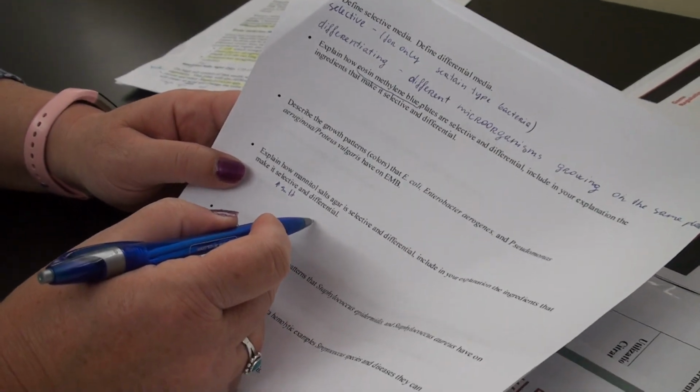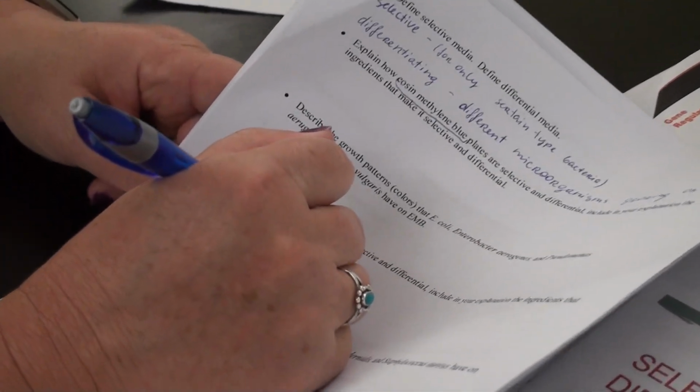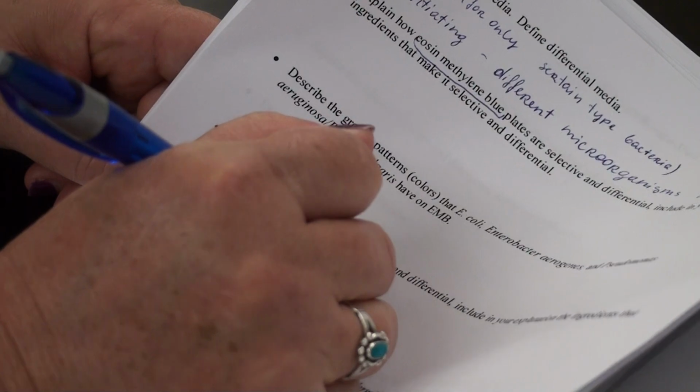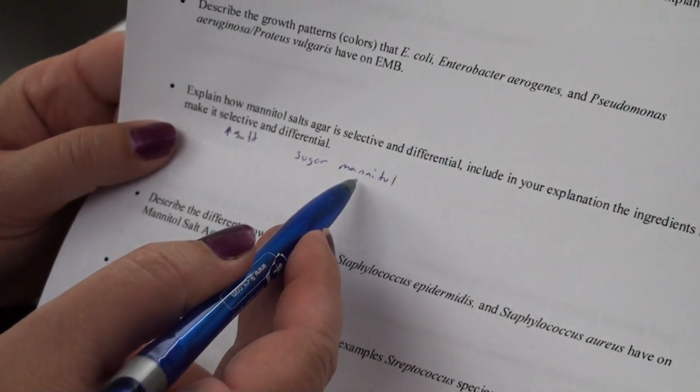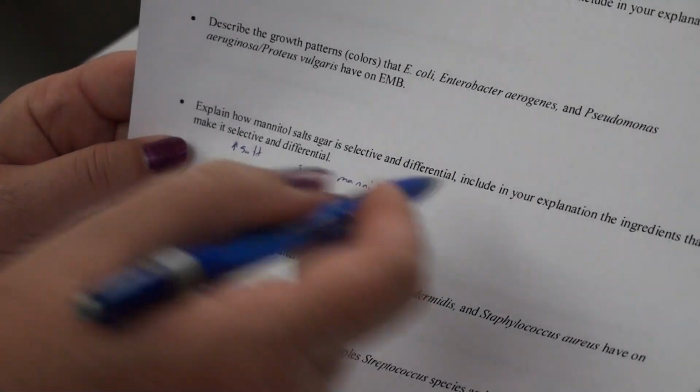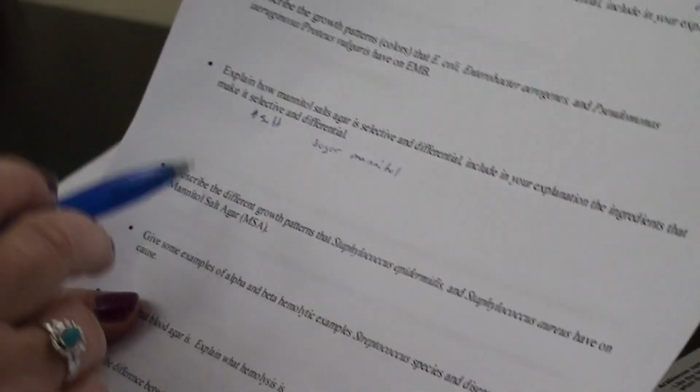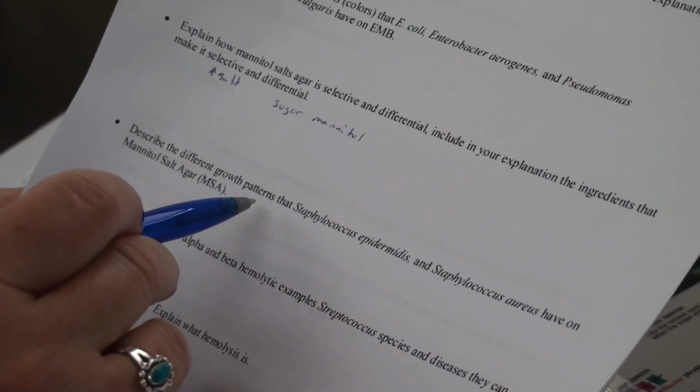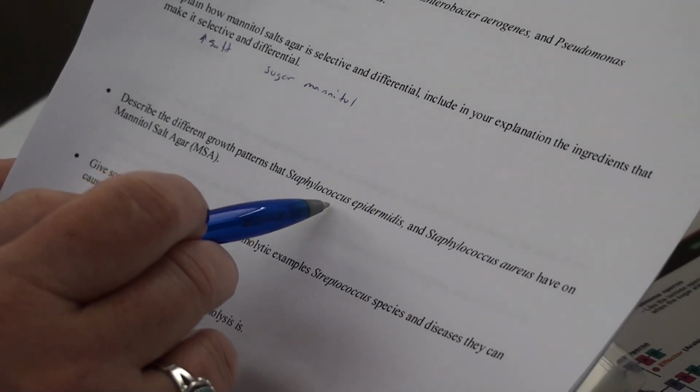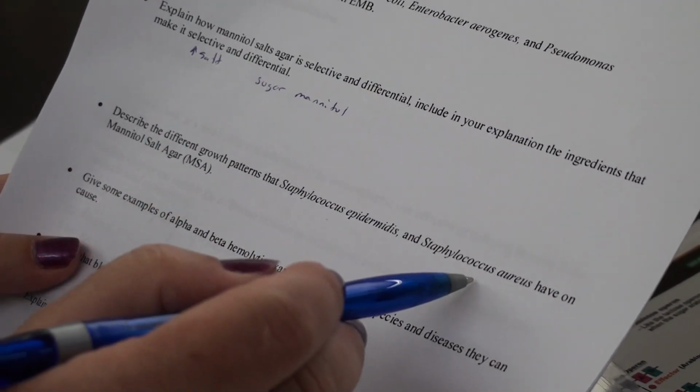The ingredient that makes it differential will be the sugar mannitol, whether it ferments it or not. Okay, so that's what he wants for the answers for that. Next, it says describe the different growth patterns that Staph epi will show versus Staph aureus.